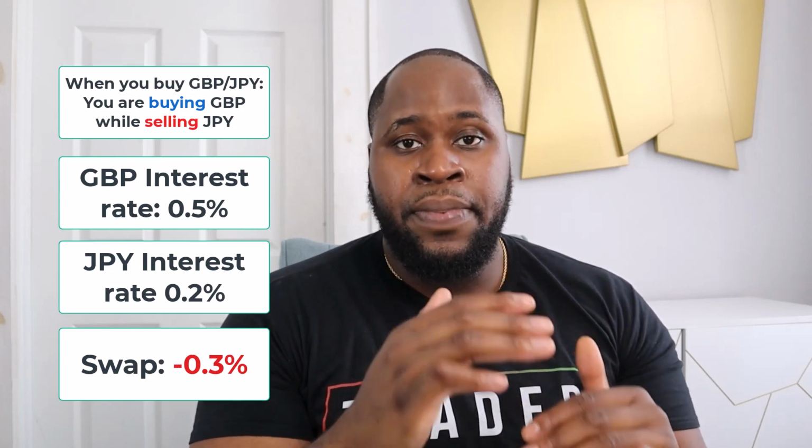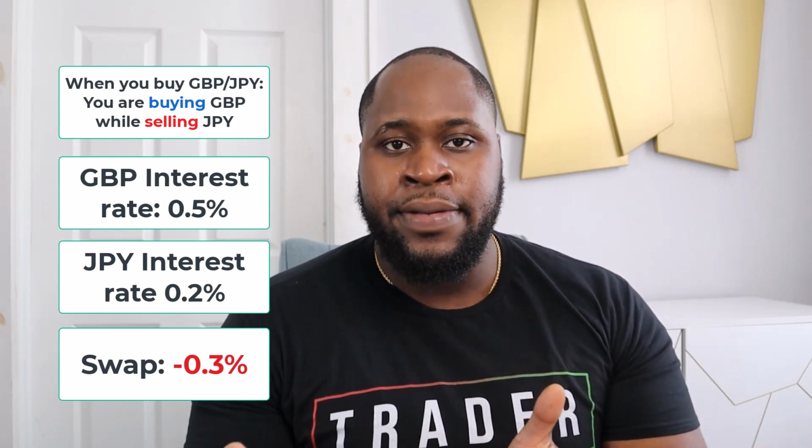This is typically done automatically. Now, the opposite is true if I'm selling. If I'm selling GBP JPY, meaning I'm selling GBP and buying JPY, that means that I'm selling at a higher interest rate and buying at a lower interest rate. So if I hold this trade overnight, I'm going to owe a swap to the broker. So the interest between the two, again, is going to be the fee that is going to be taken away from my trade. Now, I know this sounds confusing, but there is an easier way to do this.